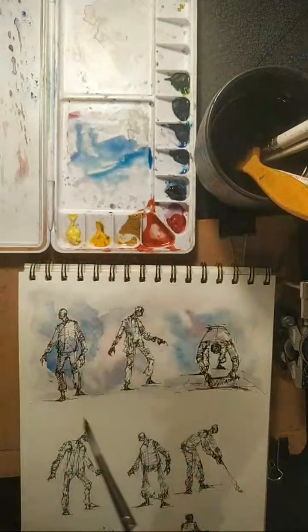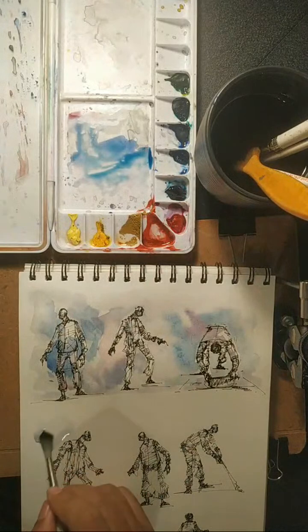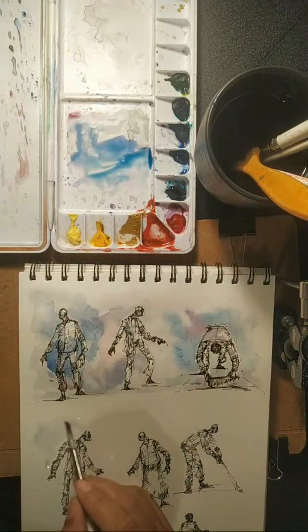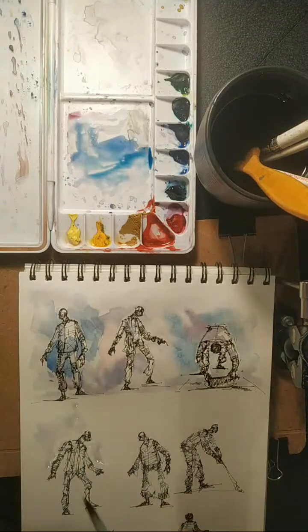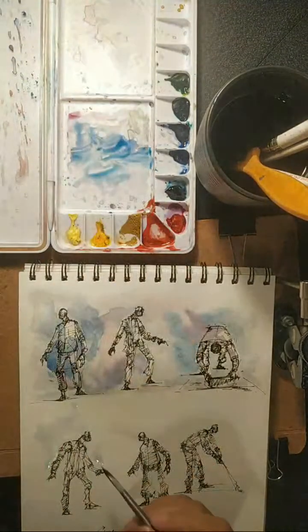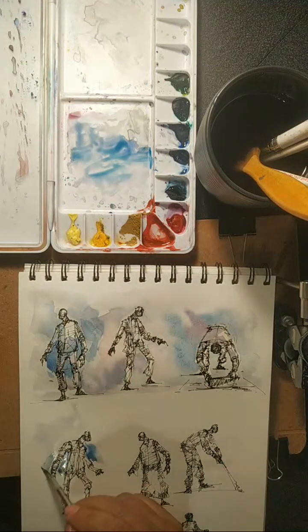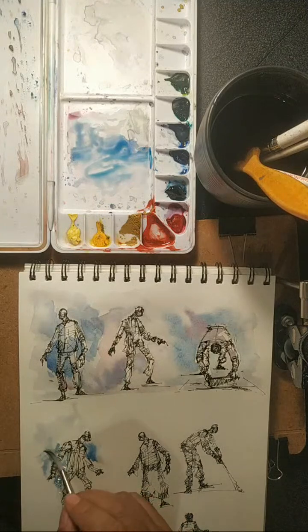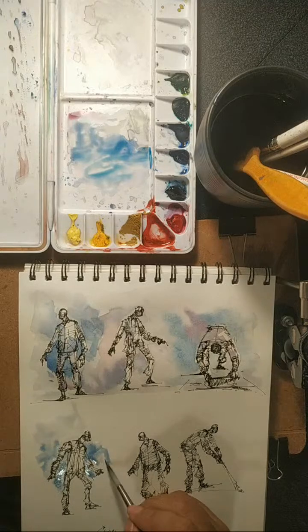Whichever area you need to keep as a highlight, you should not add any watercolor on top of it. Or if you add, it's also fine, but use a very faint color, use more water in that and then add it.